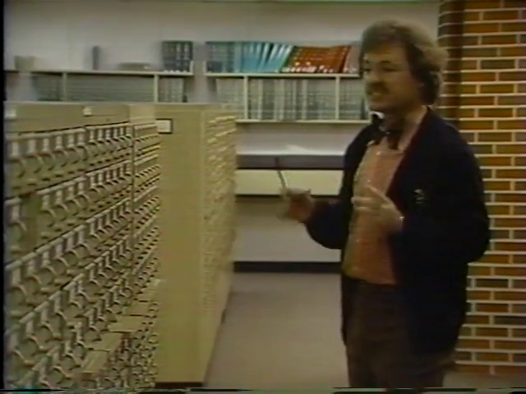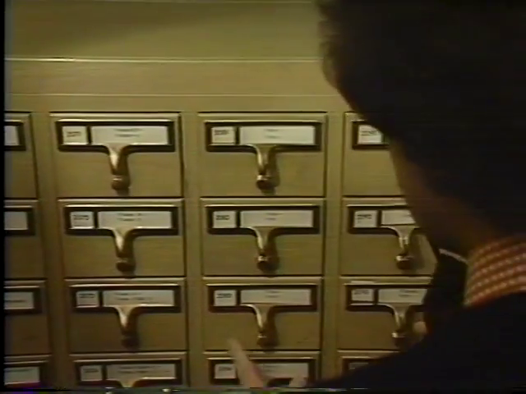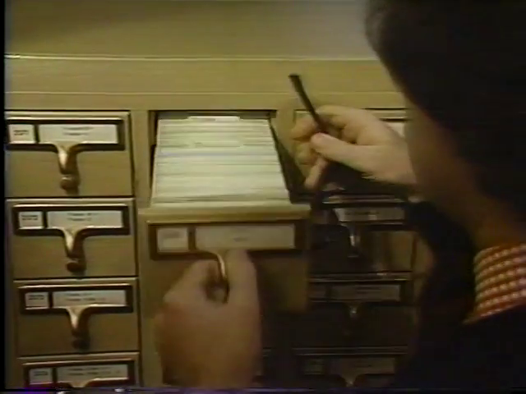Now, let's say you have neither a title nor an author's name in mind. You just want to get some information about fire. Again, use the same alphabetical sequence as we did with author and title cards. Okay, now, this is the F section, and the subject fire should be here.